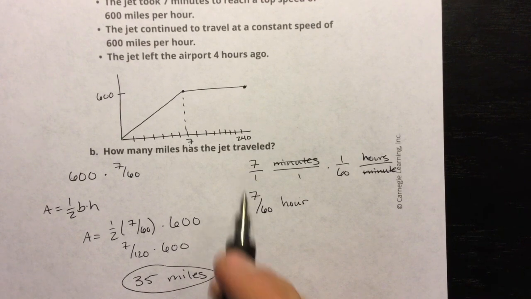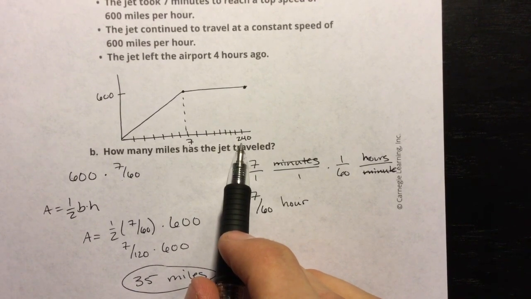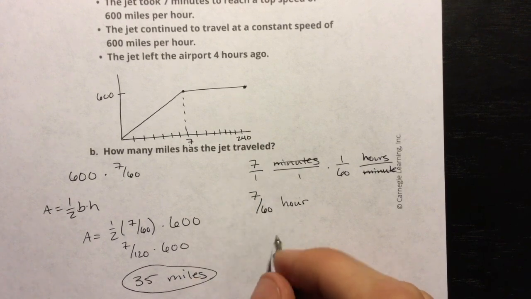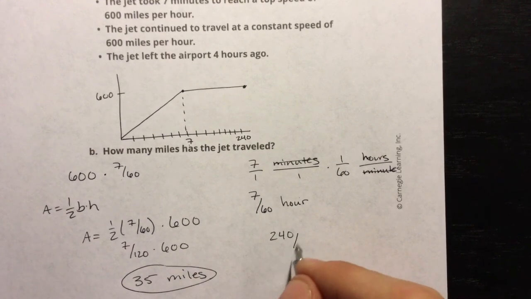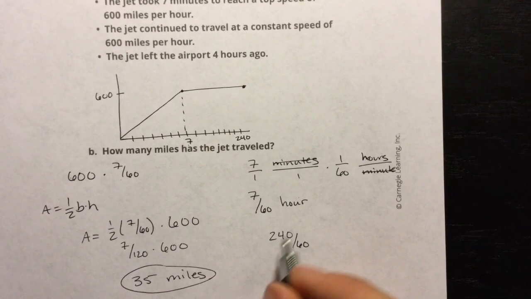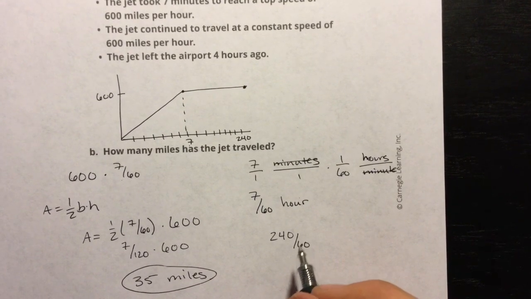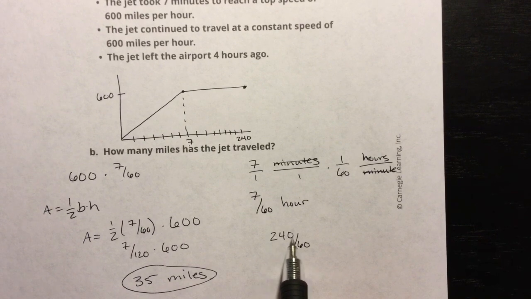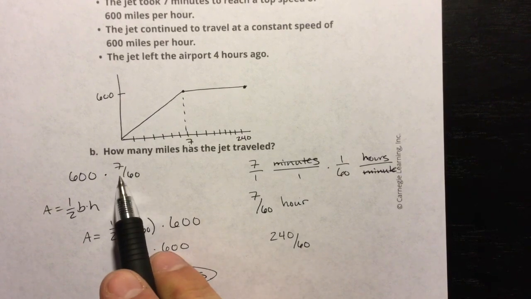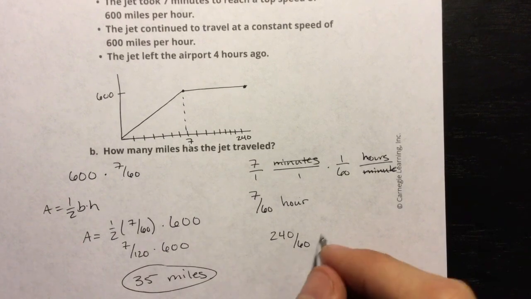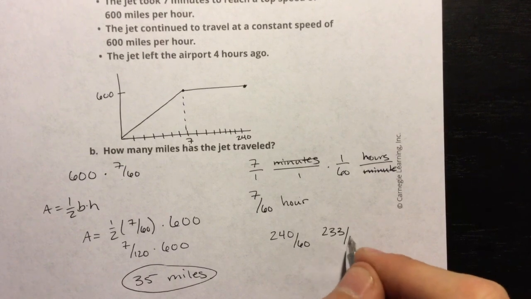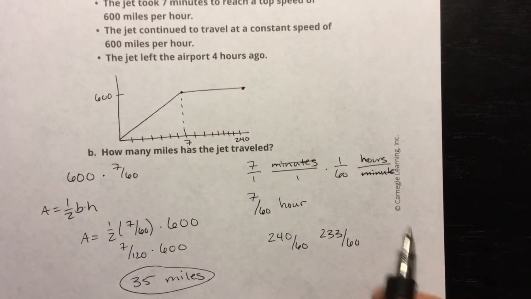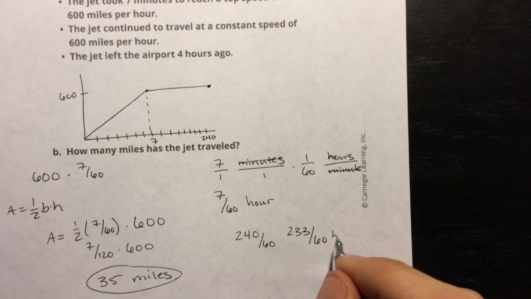The way I'm going to do it, if 4 hours is 240 minutes, that means 240 over 60 is the number of hours, because 240 divided by 60 is 4. So this is how many hours they traveled total, but I took away 7 for the first 7 minutes, so what's left over is 233 over 60, and this is hours.